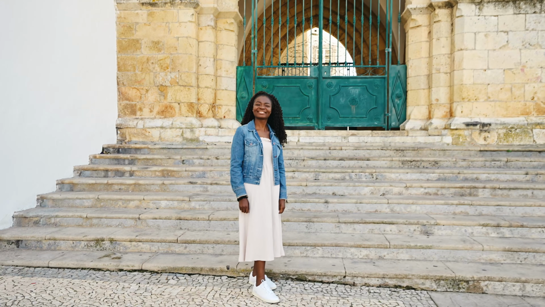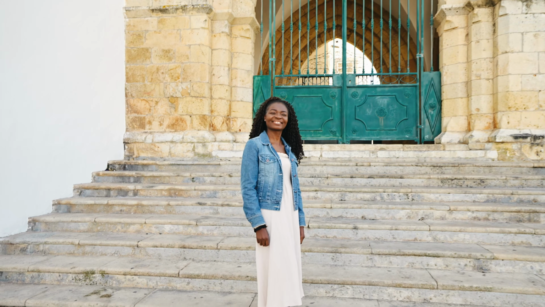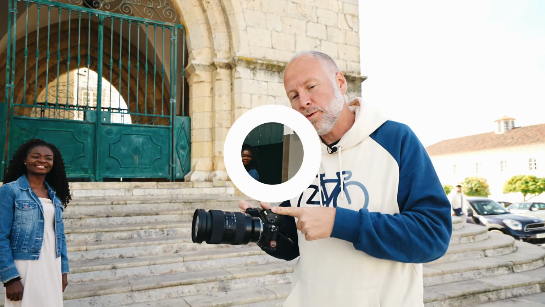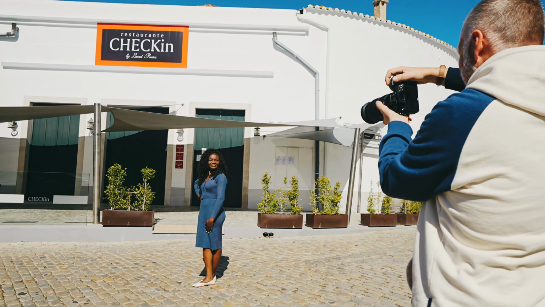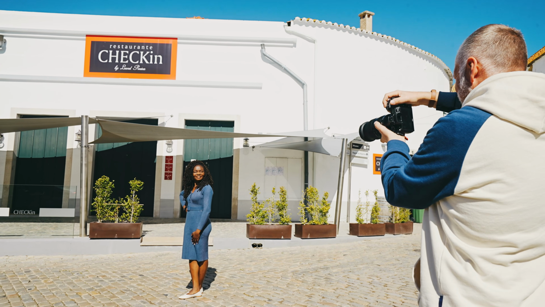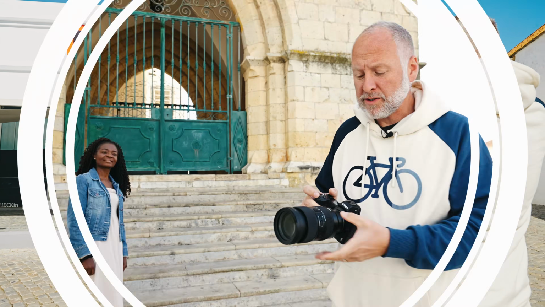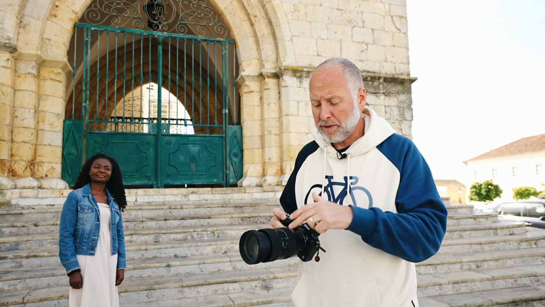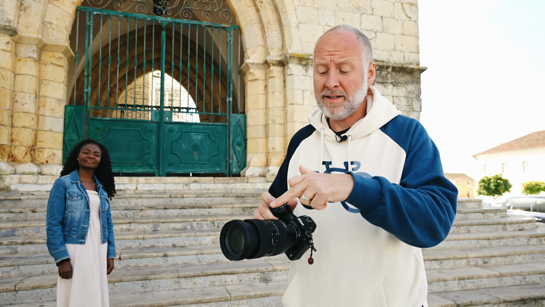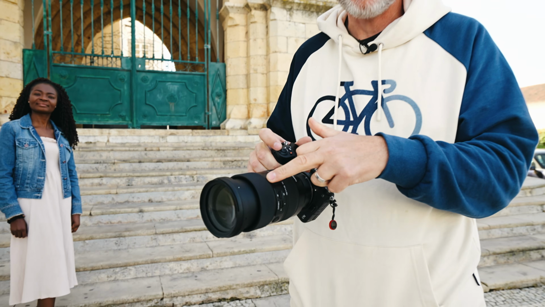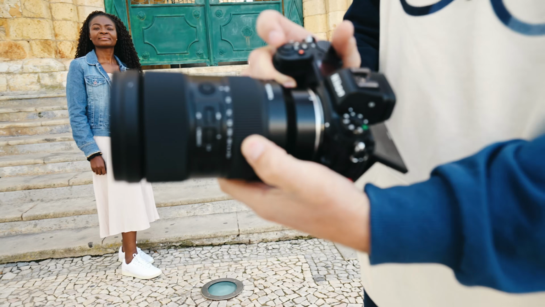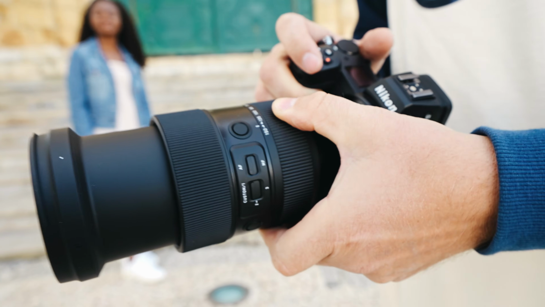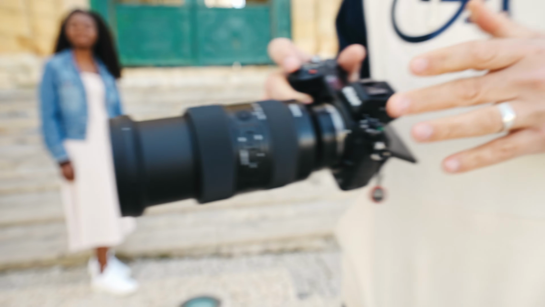I will use a Nikon, in this case the Z6 Mark II with the Tamron 35 to 150 lens, which is great and very universal for taking photographs of people because it's a bright lens. It starts at f/2 and ends at f/2.8, so pretty bright for such a range. Wonderful lens and very good for taking photos of people.